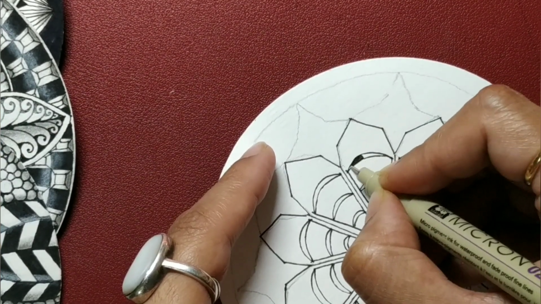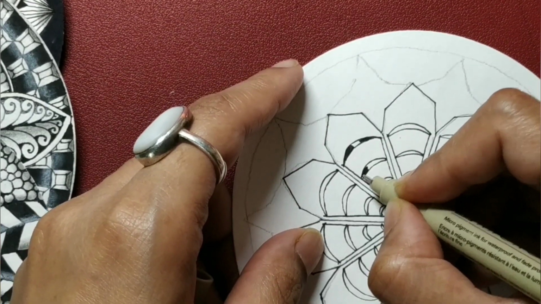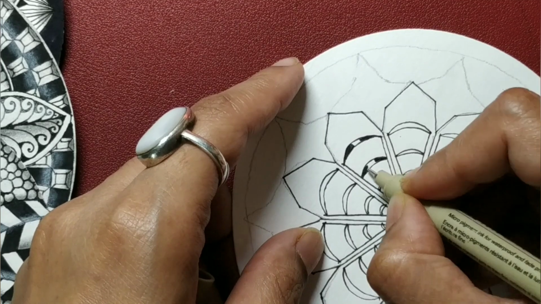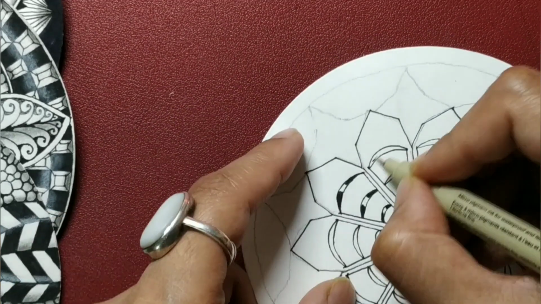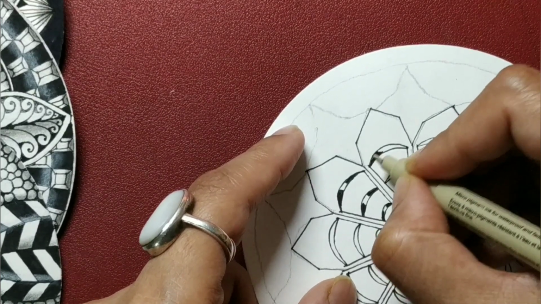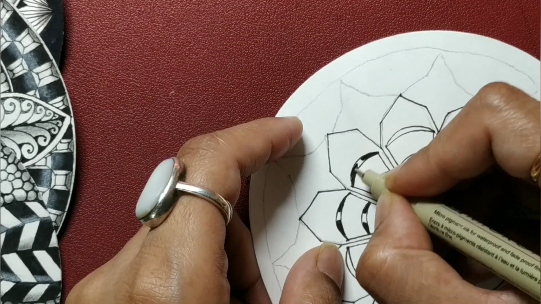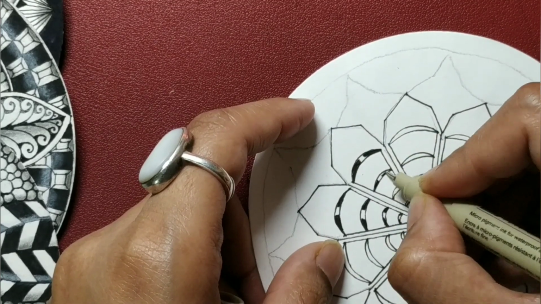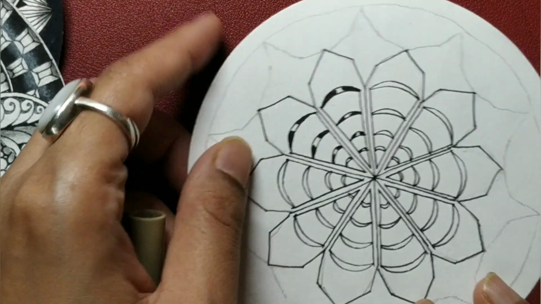So you can ink it completely or you can leave a highlight like this, right? So ink these sections, adds a lot of drama. Sections are not very big, so slowly ink each of them, and if you wish you can leave a highlight like this.